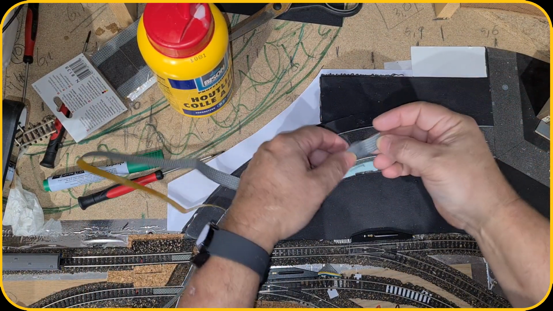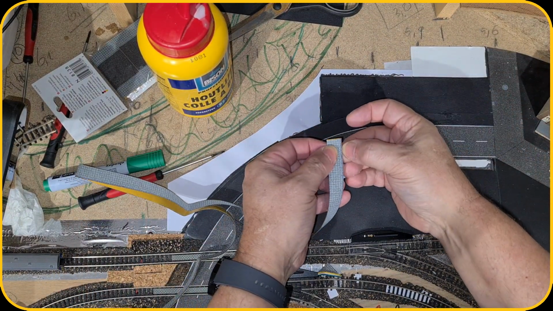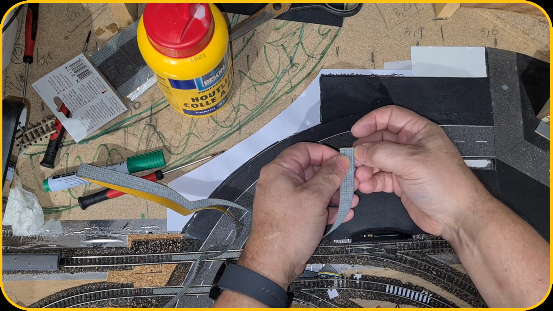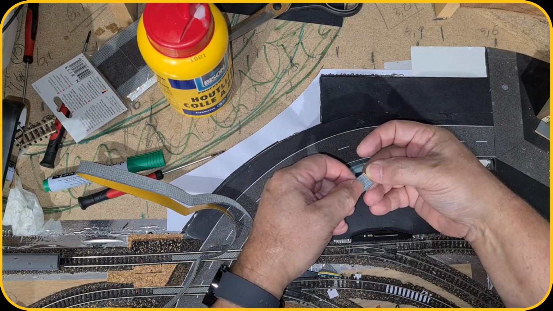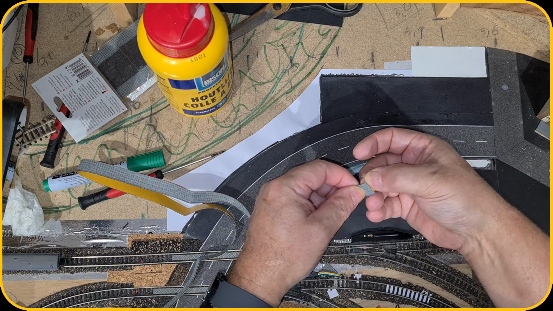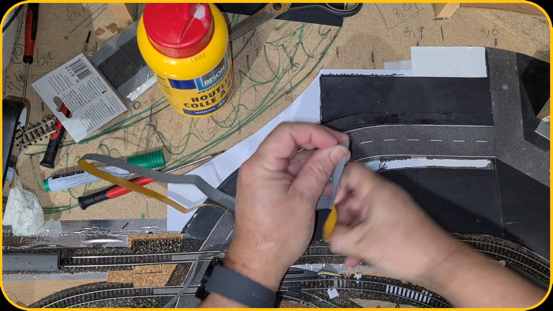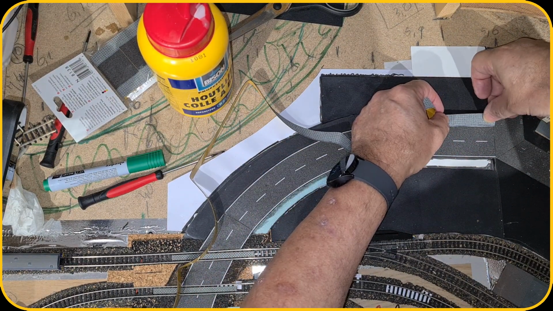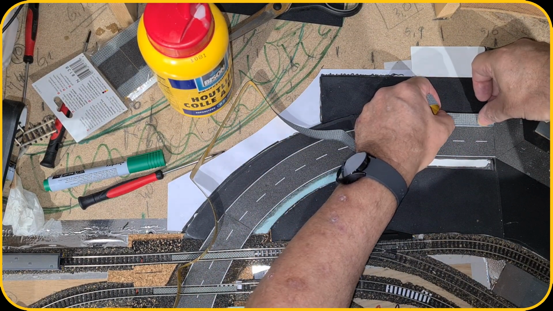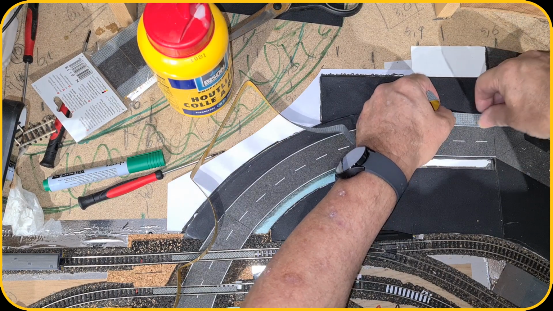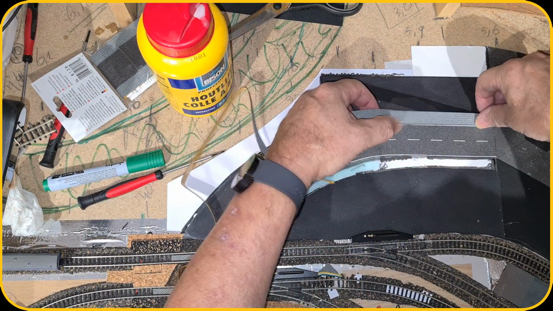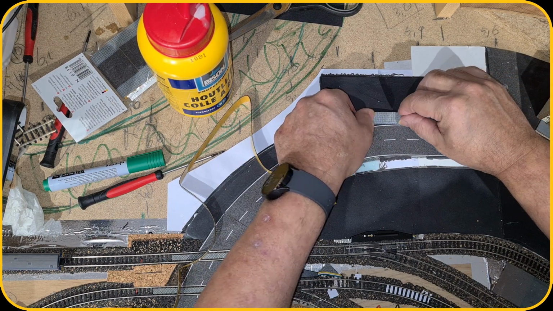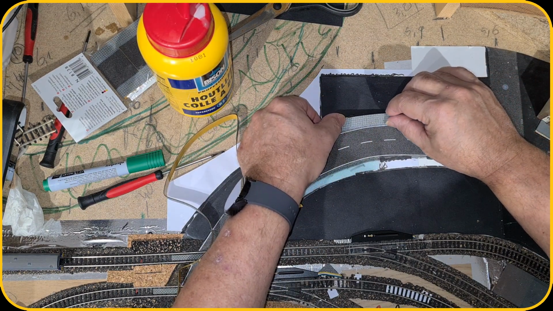So I checked, and this is the edge of the road to the asphalt, so we're gonna use that one. Let me put it on. And we don't have to stretch it. Only need to bend it here.